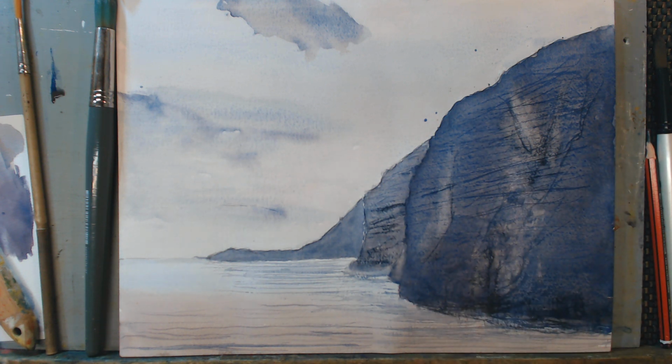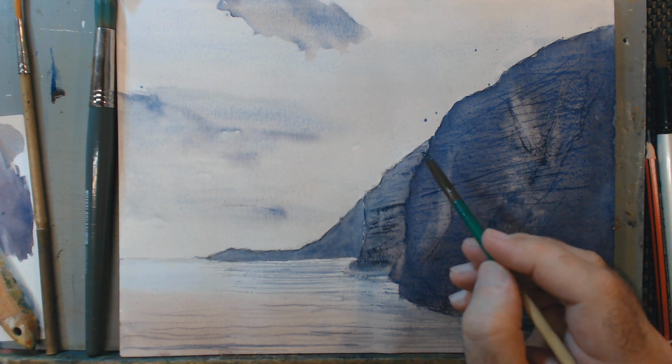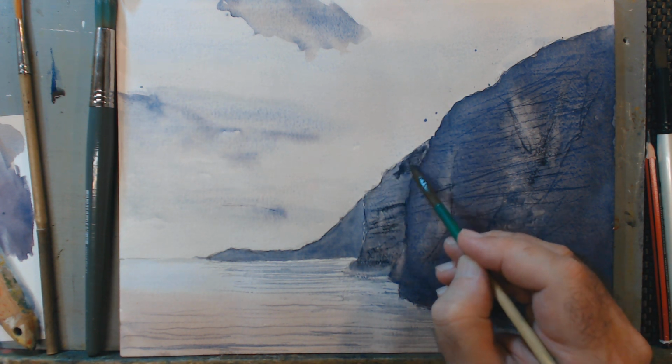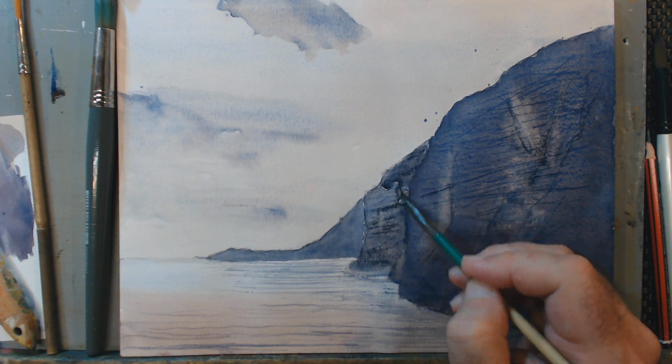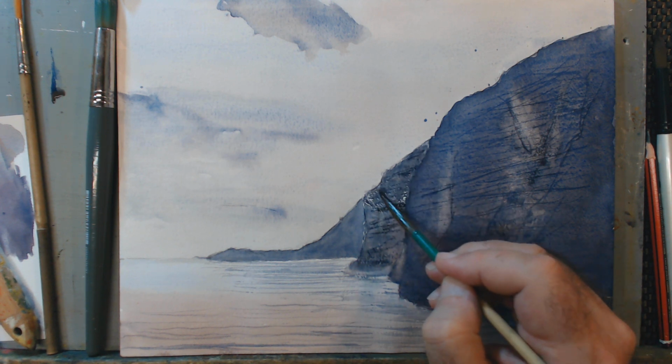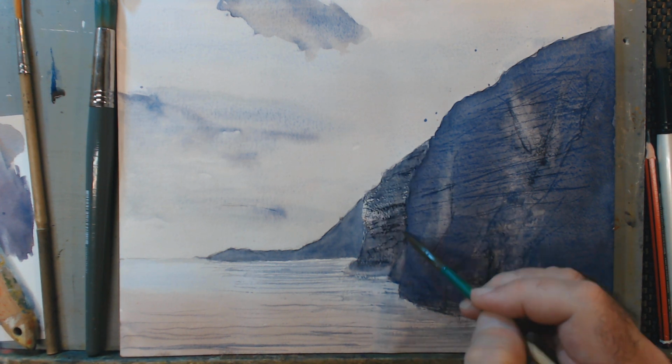This one here could use a bit of help. Let's see. Do we lift or do we add? I think we add first and then we lift. So let's go ahead and add a bit of color still to it. And I want to be careful as I do that I don't make it as dark as this one, because then that becomes a problem. So let's just do a quick wash over like that.